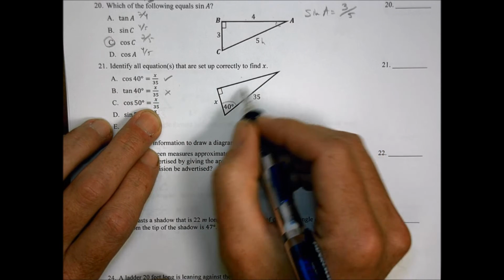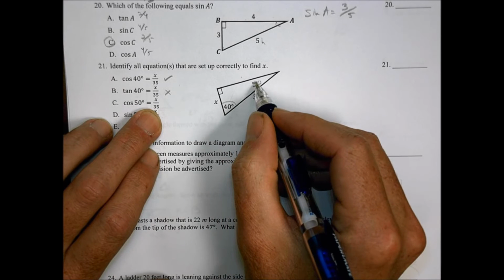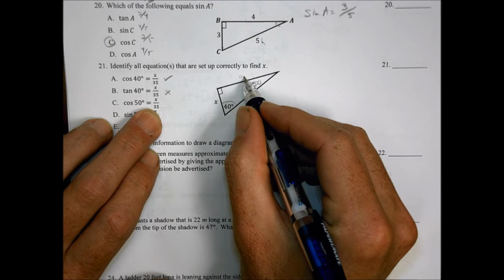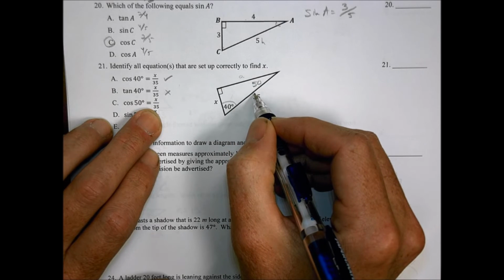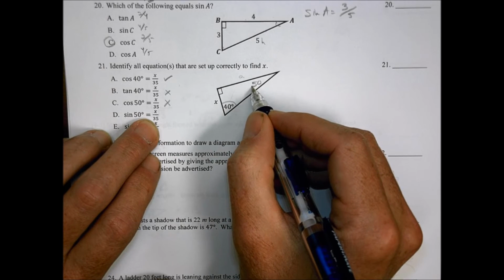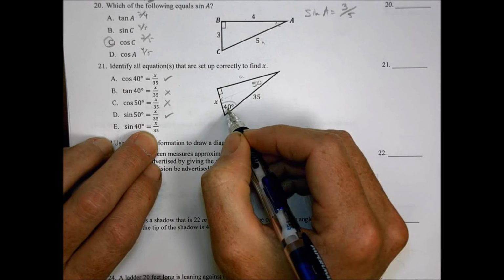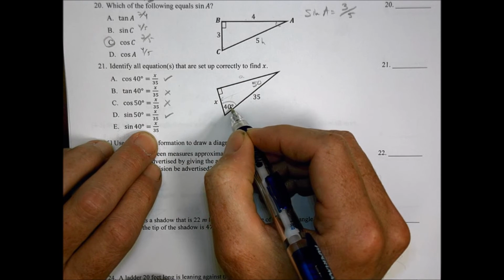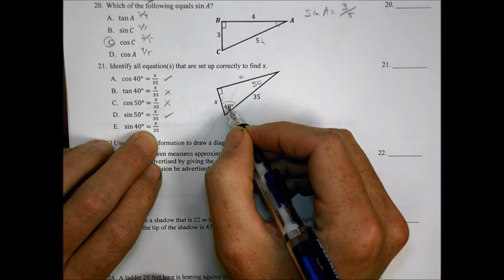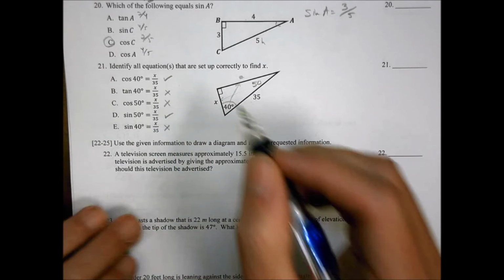Cosine of 50. Well, we have to figure out a measurement here. This is 50 because 50 plus 40 is 90. So cosine of 50 is going to be our adjacent in this case, so that's not the x value, not going to work. The sine of 50 is the opposite over hypotenuse, which matches that. That's going to work there. And for sine of 40, that's going to be the opposite in this case, not our x value, so it's not going to work there.